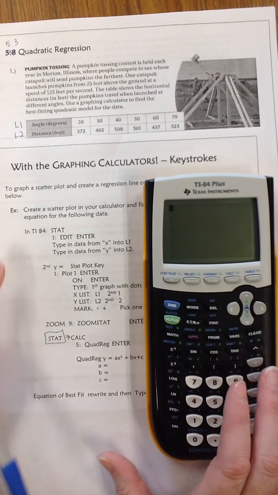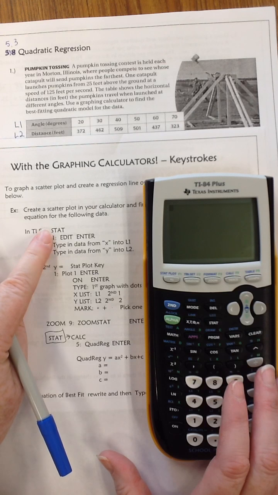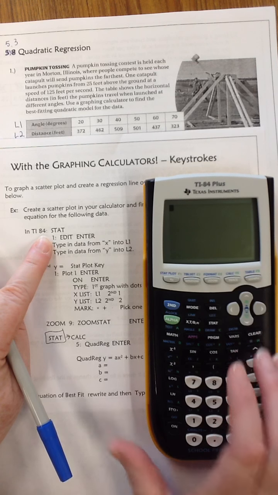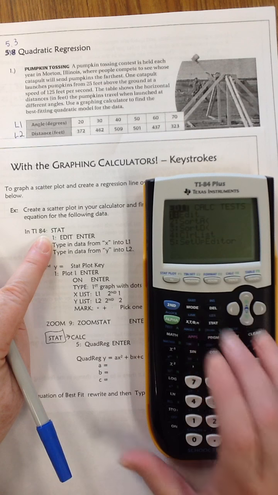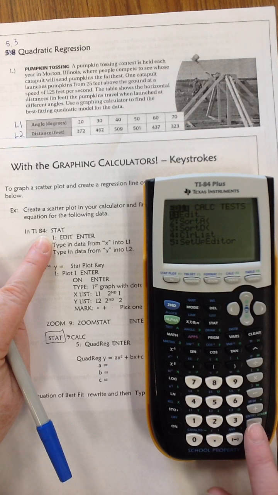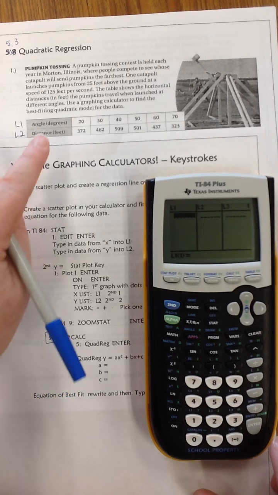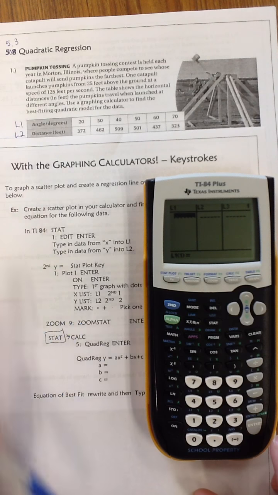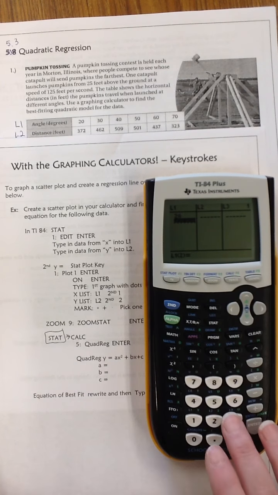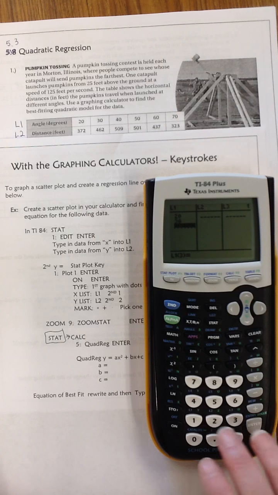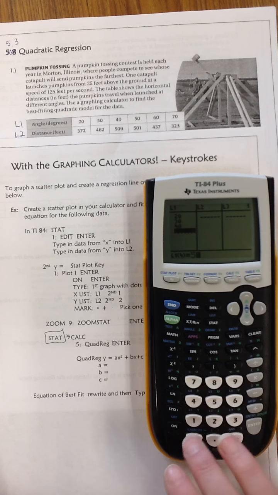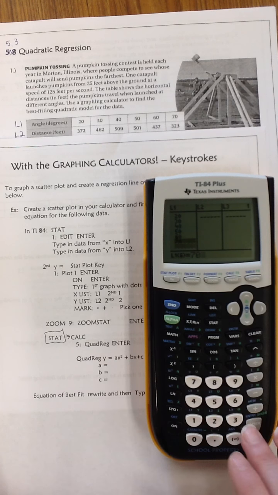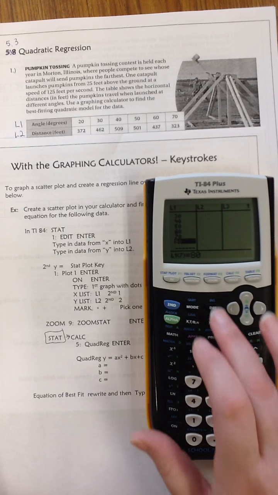On our directions it says press the stat button and then choose edit. So I'm pressing the stat button and choosing edit, going into enter, and I'm going to type all of my angles in L1. So 20, 30, 40, 50, 60, 70, 80. Oops, I went too far because I wasn't paying attention, so I can delete it.